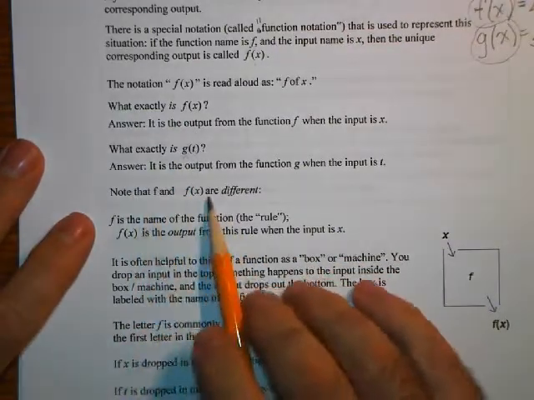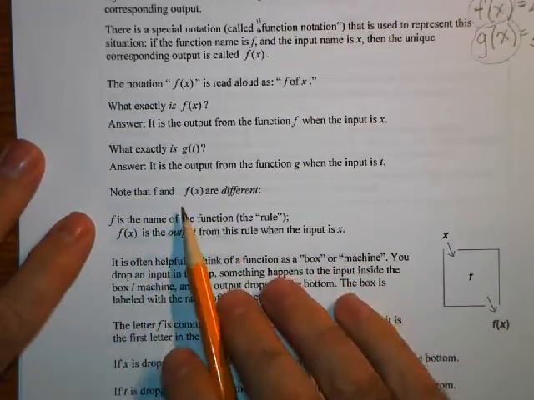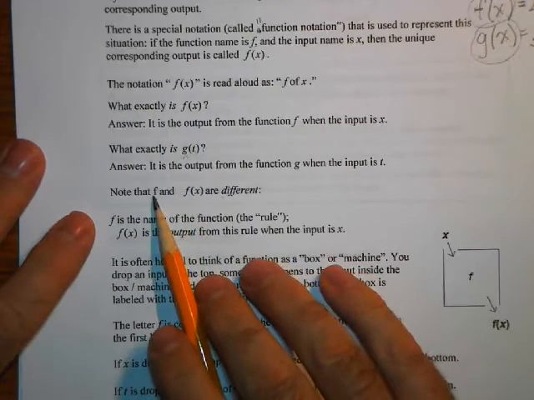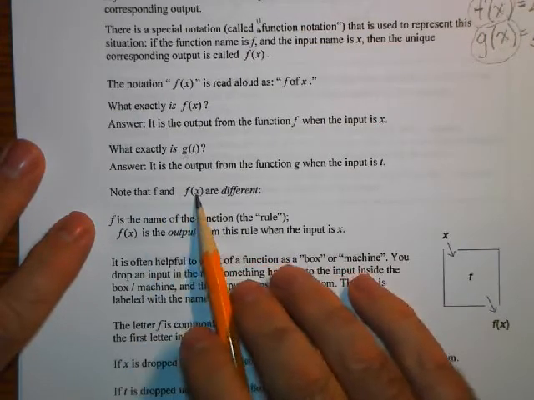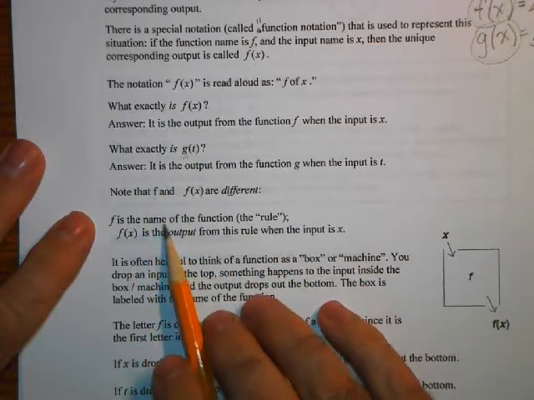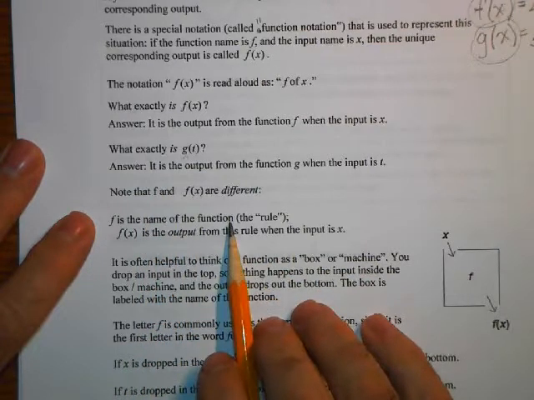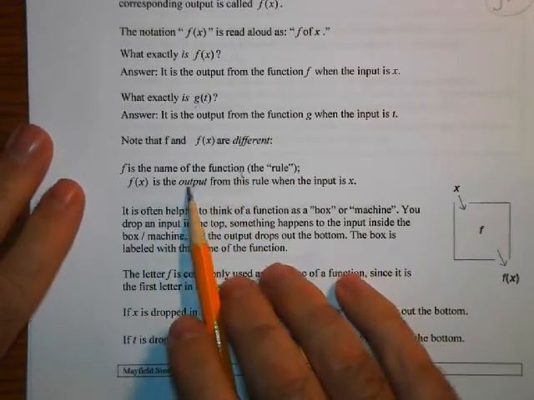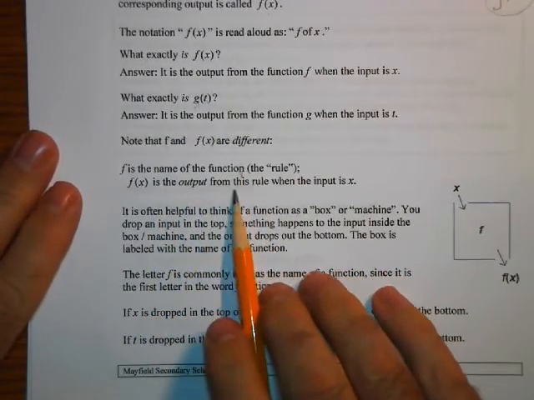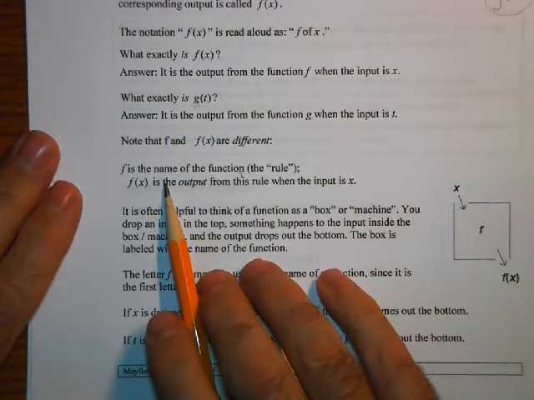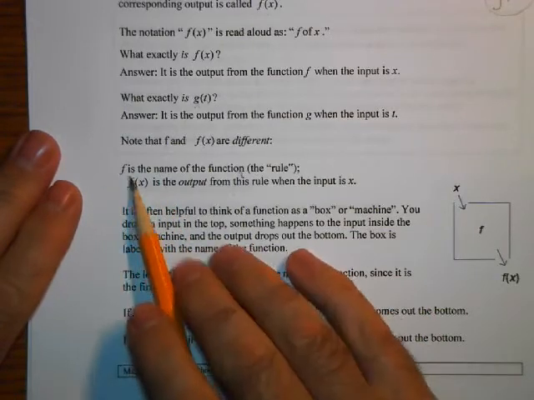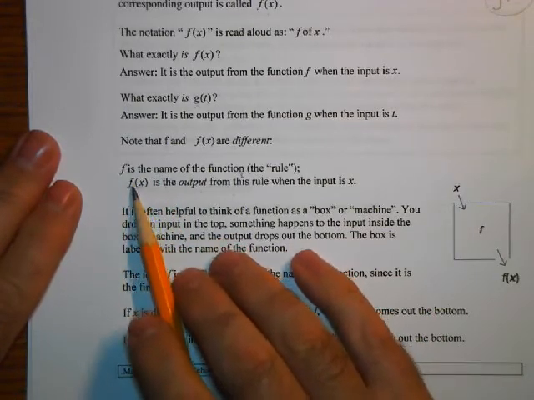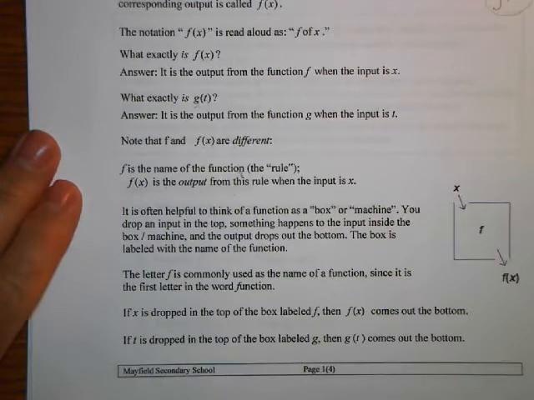And this is really important. This is something I see mixed up quite a bit. F and f of x are not the same thing. F is the name of the function, which we could call the rule. We're going to talk a bit more about that. And f of x is the output when this rule is applied to the input x. Okay, so don't think that those two are the same thing. They're obviously related, but they're not the same.